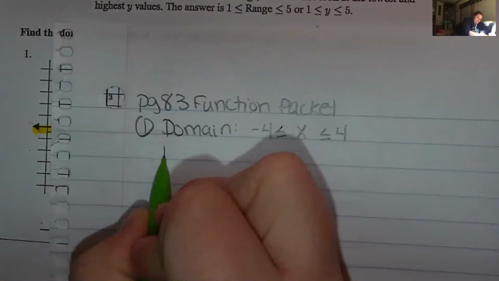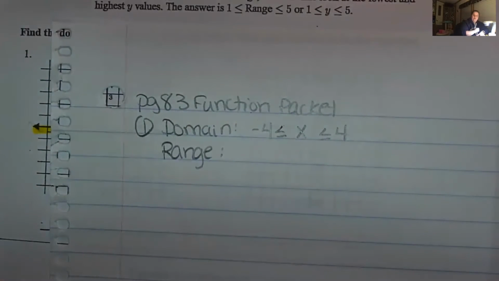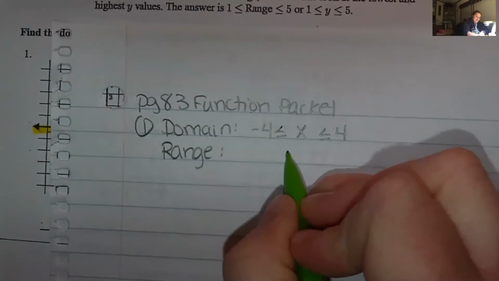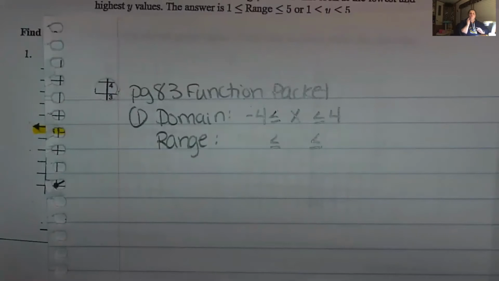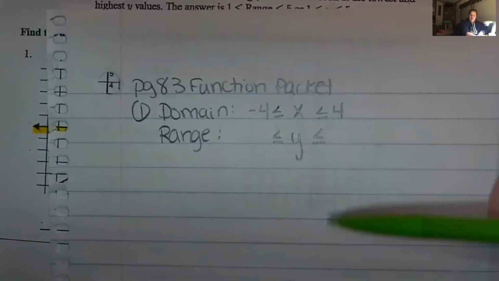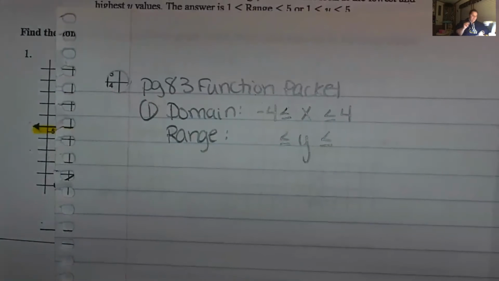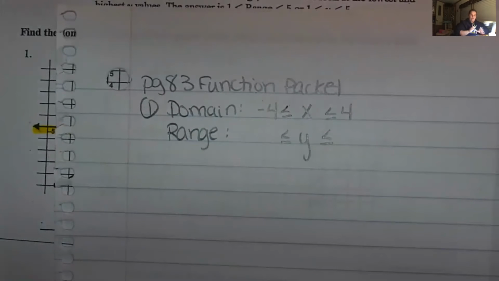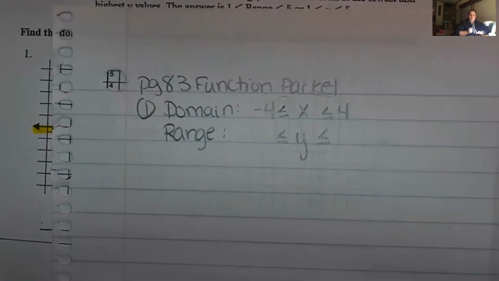Okay, now we're going to talk about the range. Okay, and we're going to go ahead and write in our less than or equal to. Range is my Y values, so I'm going to put a Y in the middle. Now for all of these on these 2 pages, I think 2, yep, 2 pages that you do this, this part will all be set up the same.